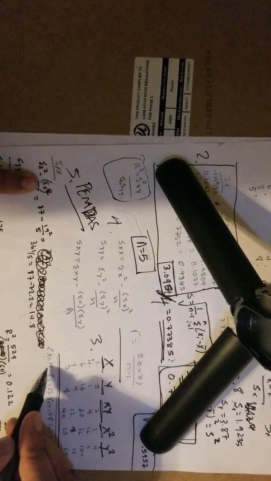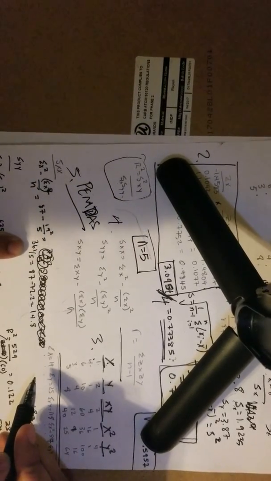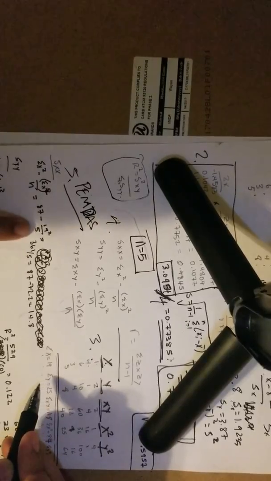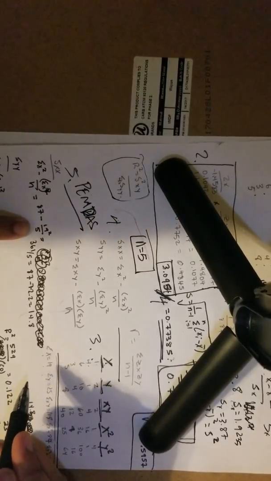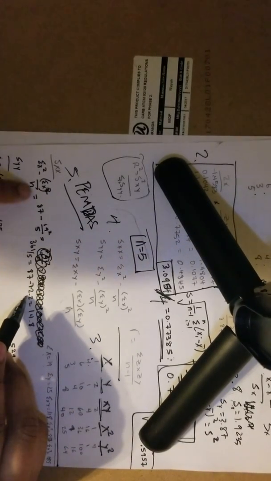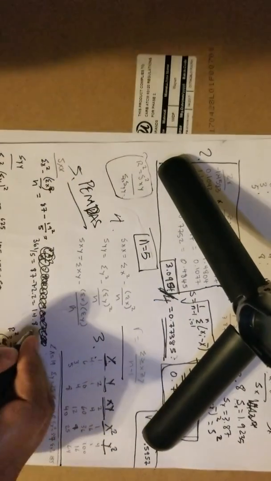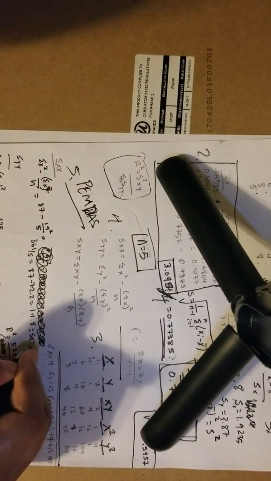So the sum of all the x's is 19, since it's in parentheses, and we square that number, which would give us 361. And we divide that by 5 because we're dividing by n. So we just do 361 divided by 5 is 72.2, and we subtract it from 87, which would give us 14.8. So 14.8 is equal to SXX.